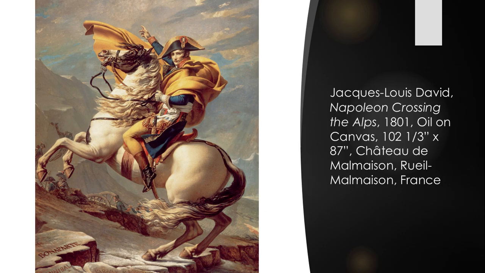Most likely Napoleon would have been in a carriage, being carried through the Alps. And if they did use horses, they also probably would have had mules or donkeys because they were sturdier and stronger to carry the carriages over. So this was meant to show idealism, this strength in leadership. But this is not what the event would have looked like at all. We do see the men in the background walking, pushing carts, pulling carts. And then here he is on his horse.